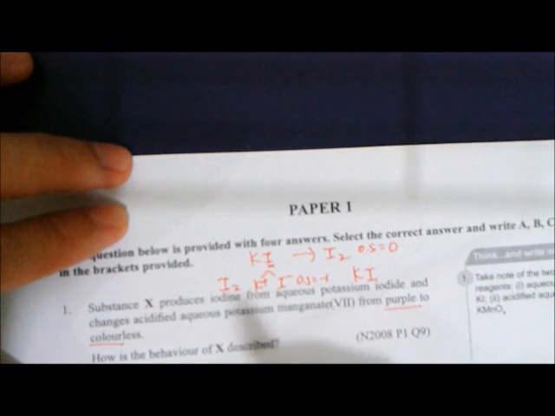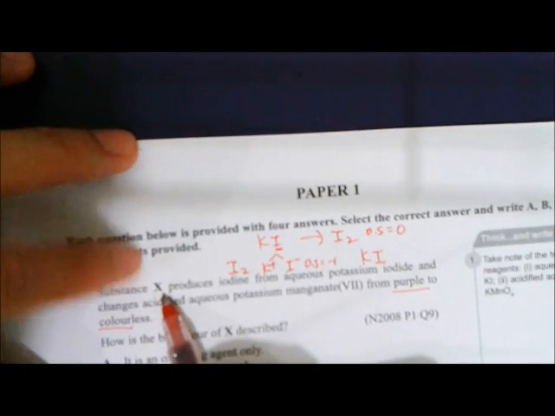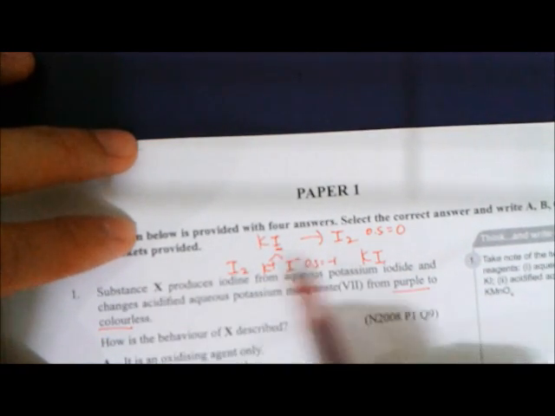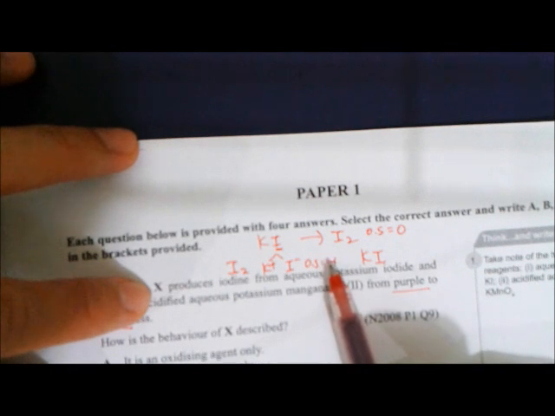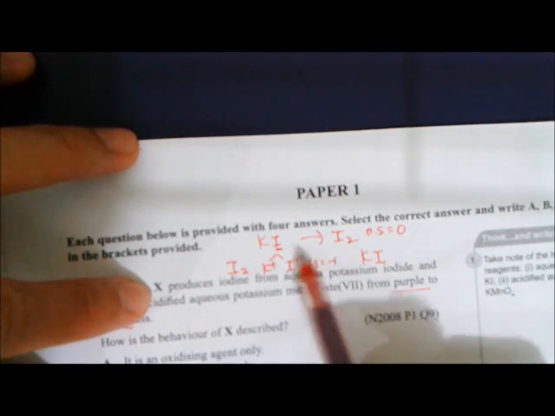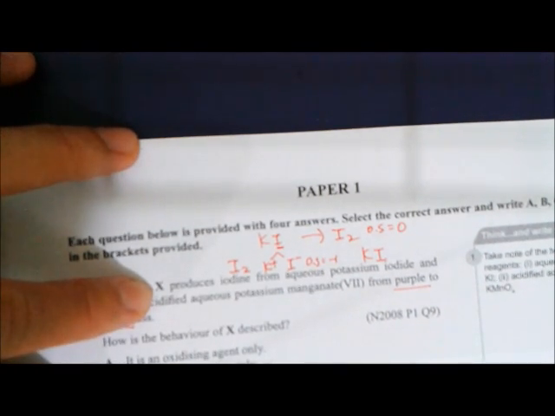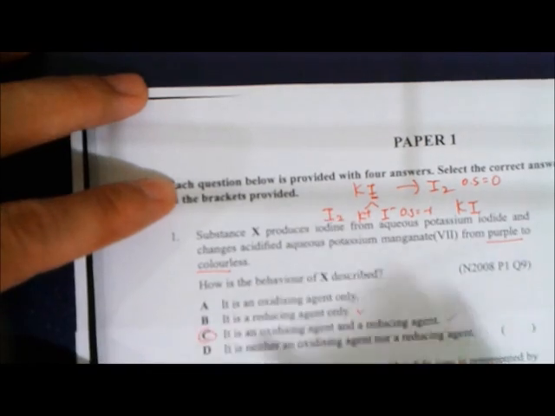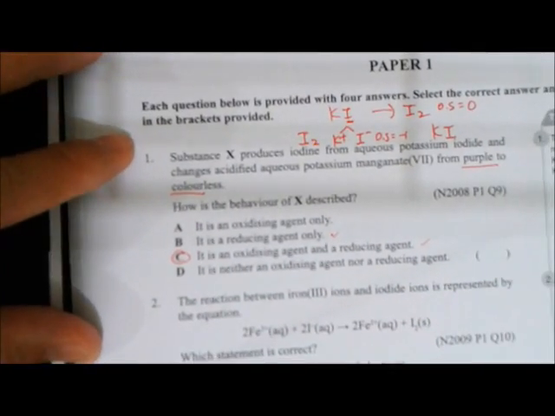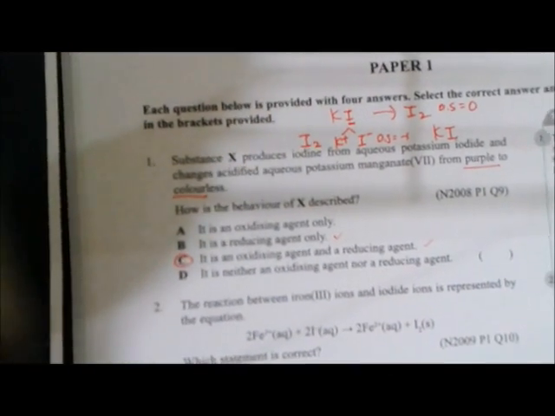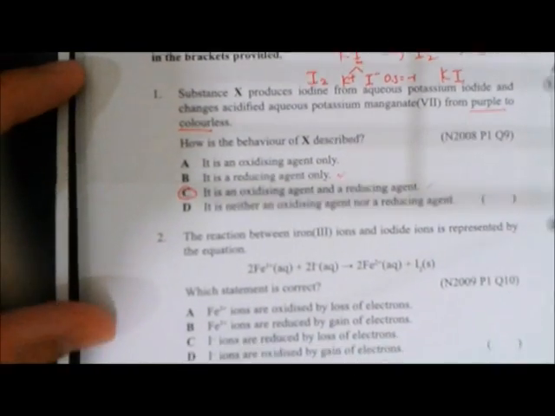Okay, so X actually oxidizes KI to I2. So X is an oxidizing agent. So therefore the answer is C. Okay, it is both an oxidizing agent and a reducing agent.